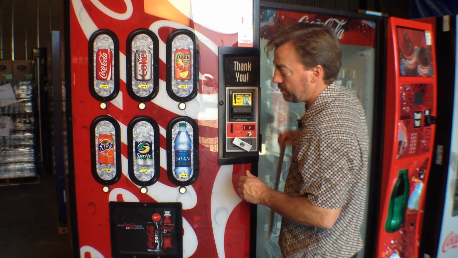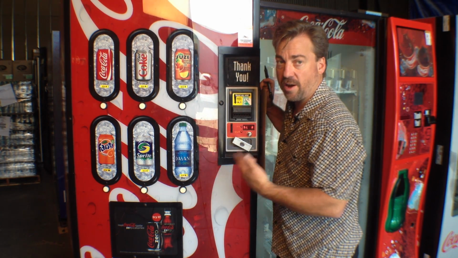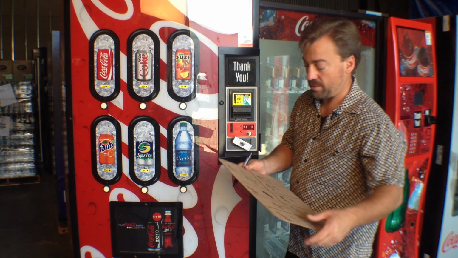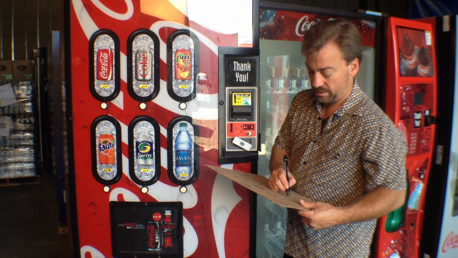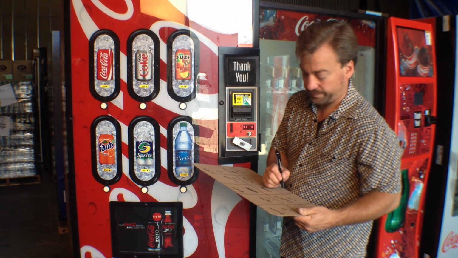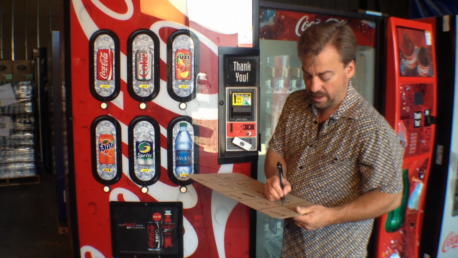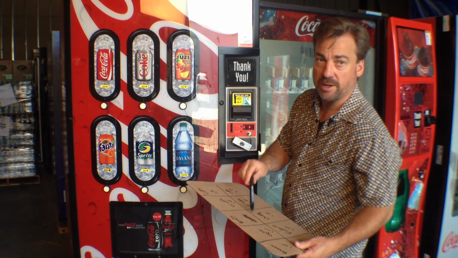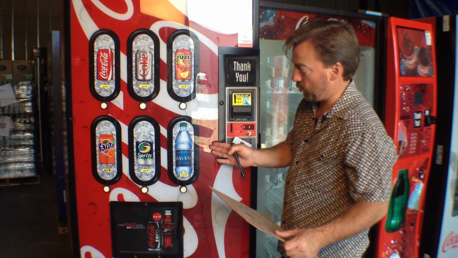Perfect. Now we just keep doing that for each selection, making sure each selection is programmed for what we want on here. And then I'll have to change my labels on the front, obviously, to match my menu. And you go through all that procedure.